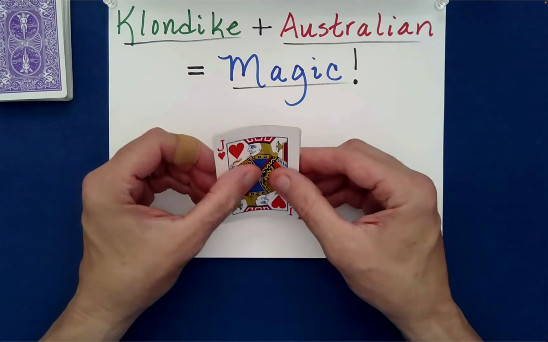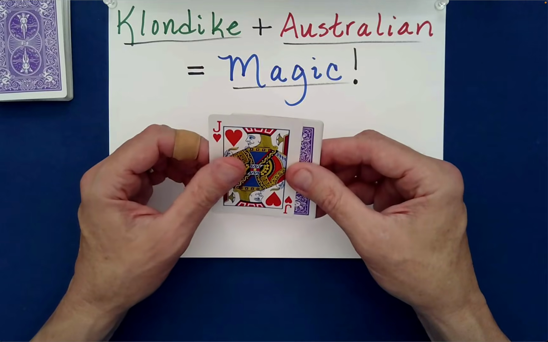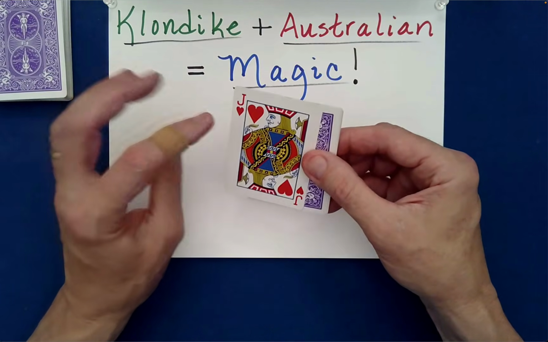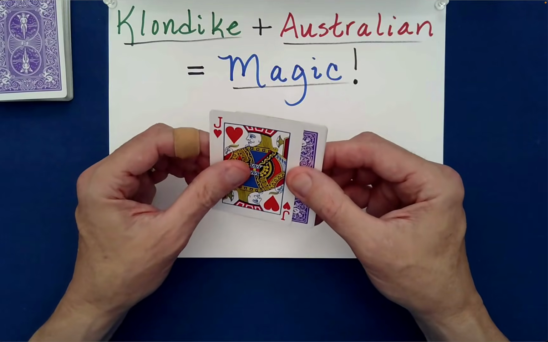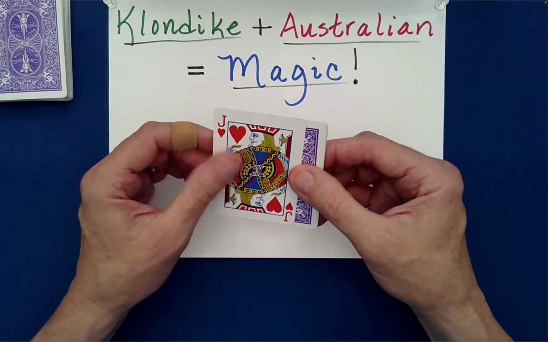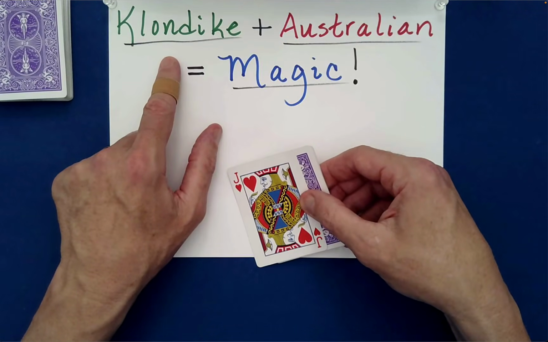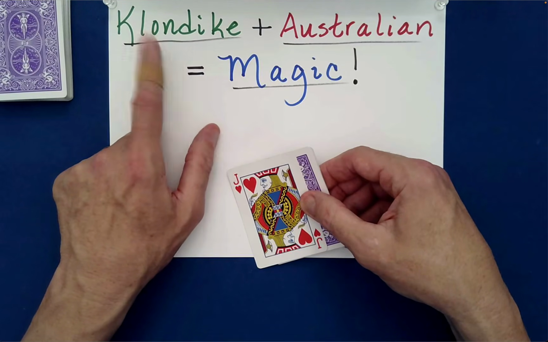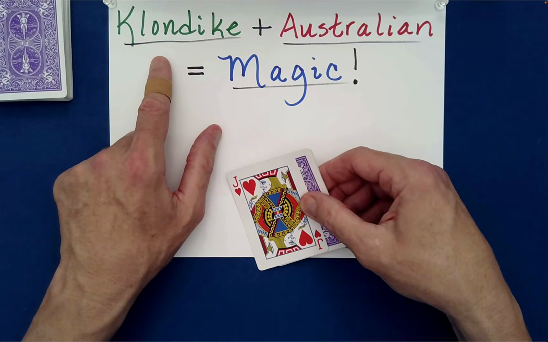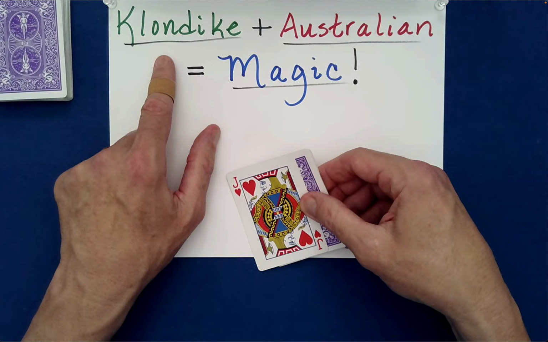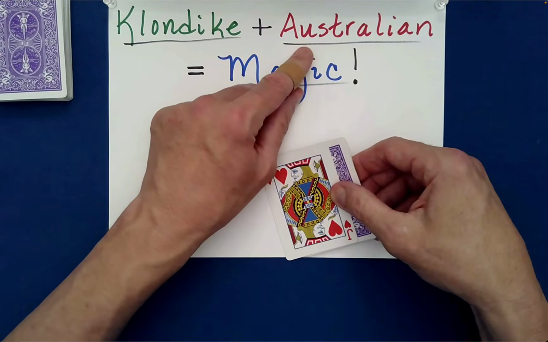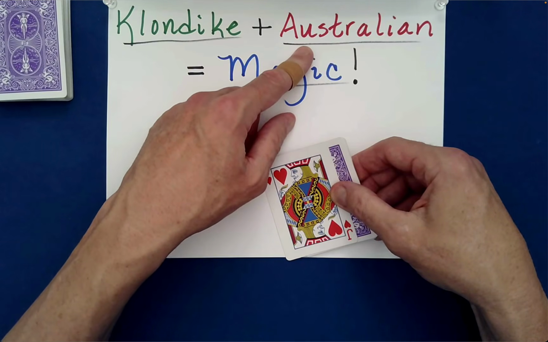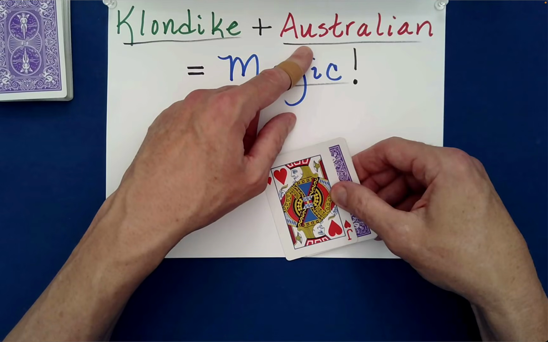Well, I think with that understood, with a little bit of thought, you can figure out the rest. I'll step you through it, but I'll bet if you pause the video and give yourself a few minutes to think about the Klondike Shuffle and what it does to the ordering of a packet of cards, you'll begin to see how it works. There are 2 principles at play here. There's something special about the Klondike Shuffle relative to the bottom card of any packet. And then we know there's something special about the bottom card of a packet of 2 to the n cards relative to the Australian Shuffle.